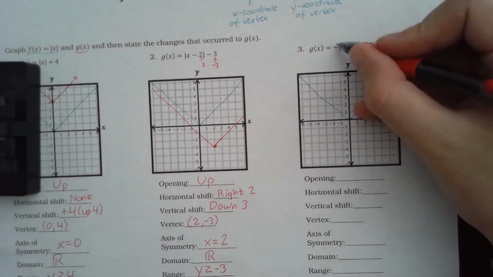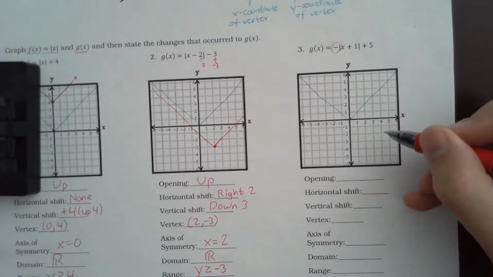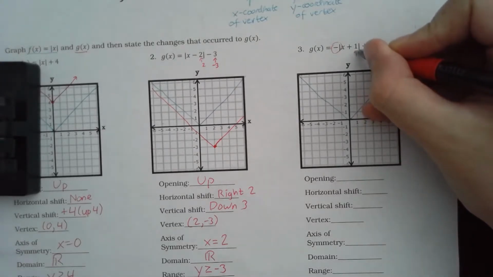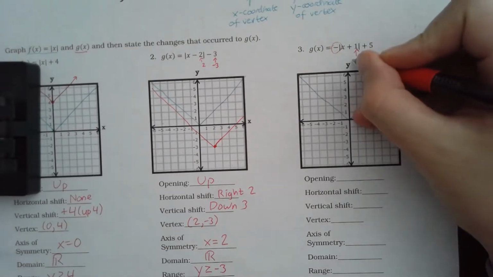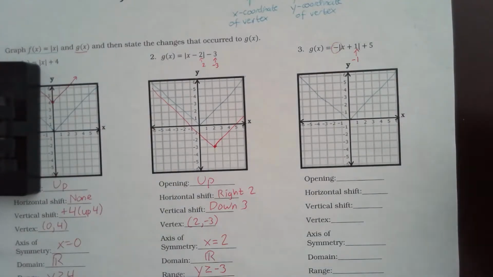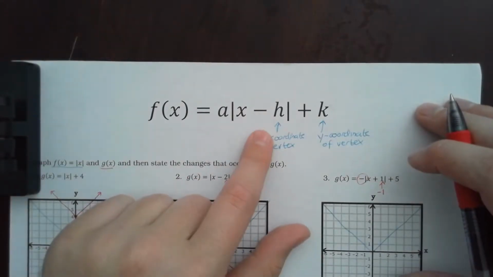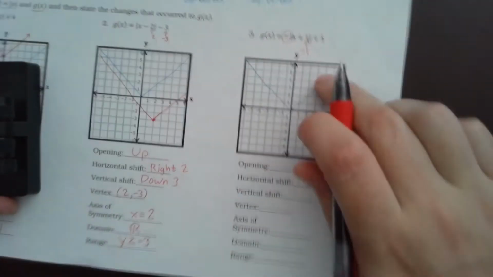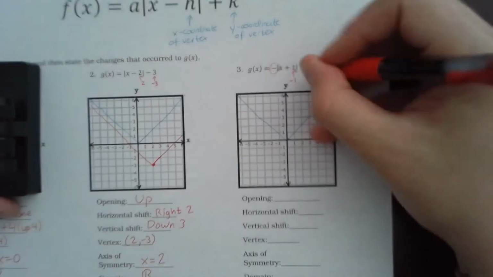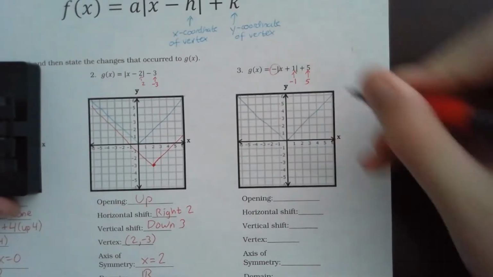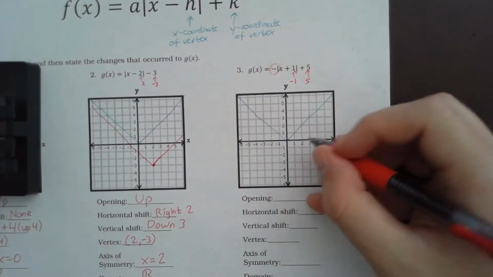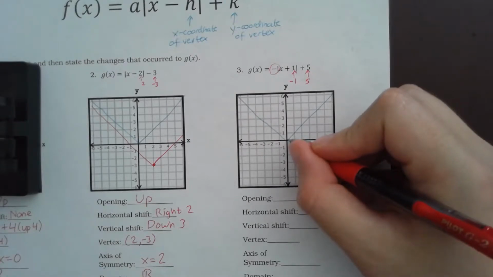So we have a flip here. Remember, that's what that means. And then x plus 1, that means our x value is going to be negative 1, because we want x minus h. X minus h. So x plus 1 means it's going to be negative 1. And then positive 5 for our y. So let's go ahead and graph this first.